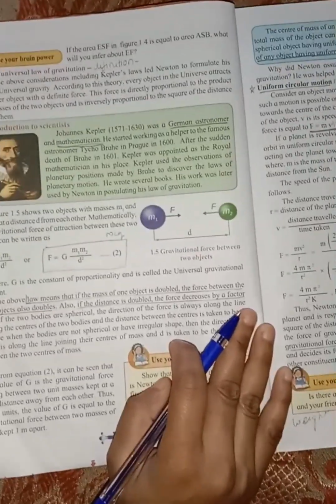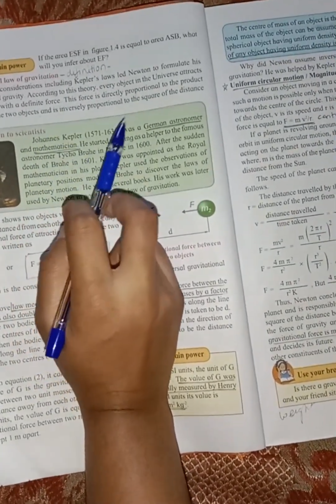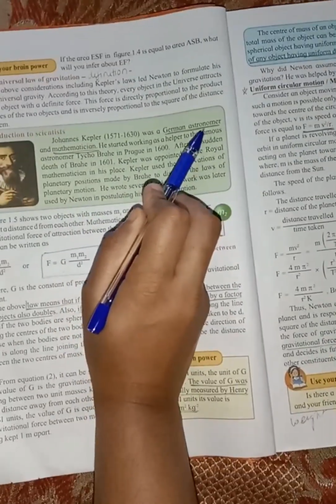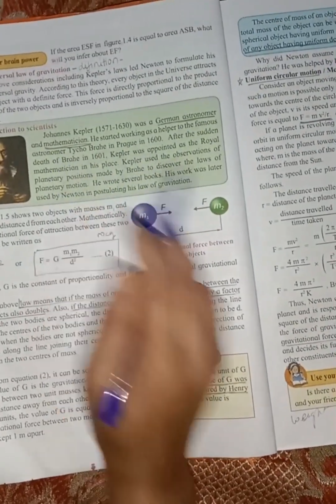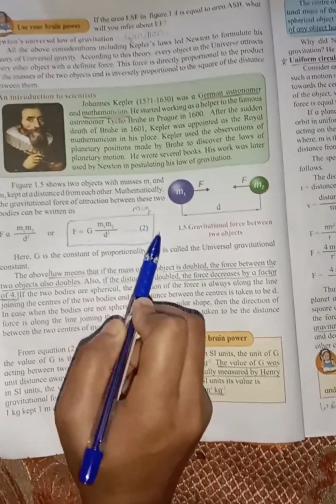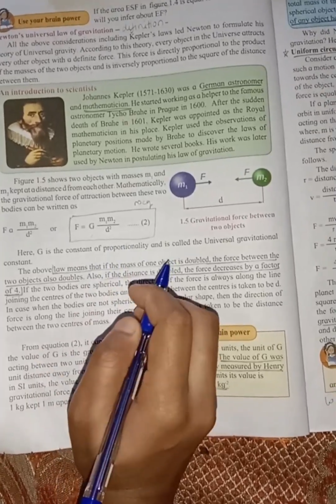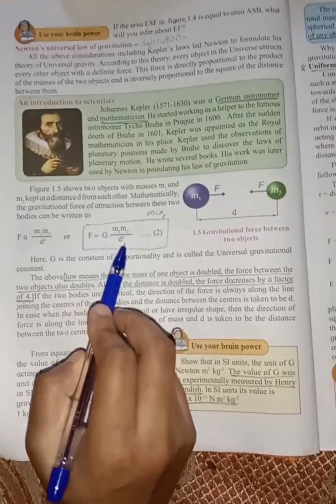Now on this page we have to learn about Johannes Kepler. He was a German astronomer and a mathematician. And moving onwards, this force part which I have boxed over here can come for MCQs, match the following, correlation, and much more. So this is very important.